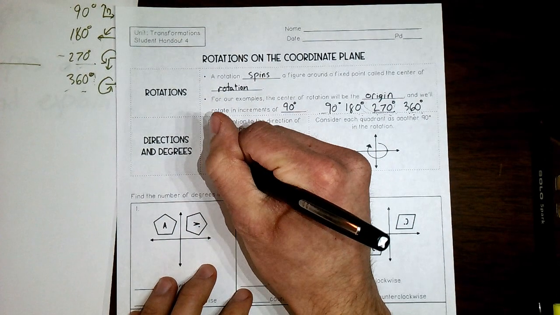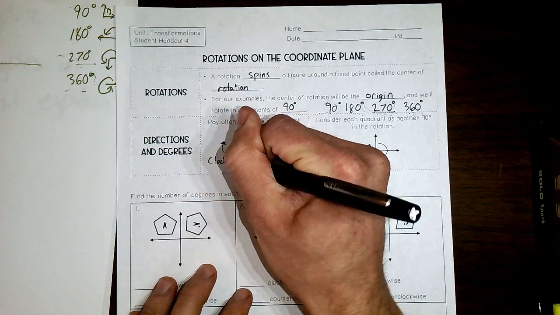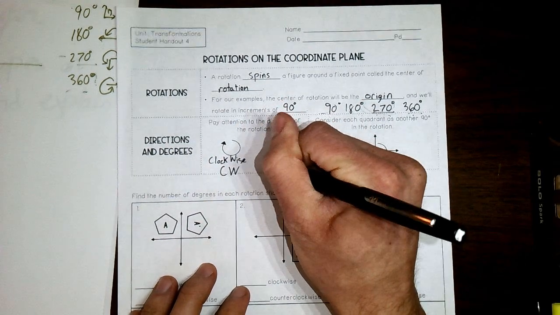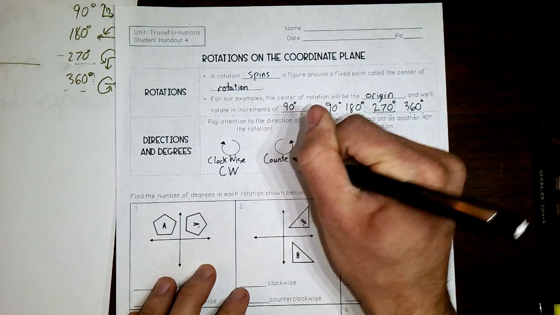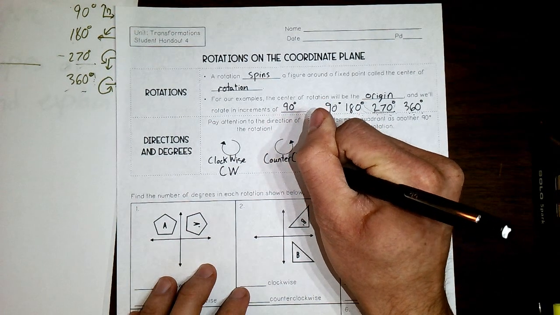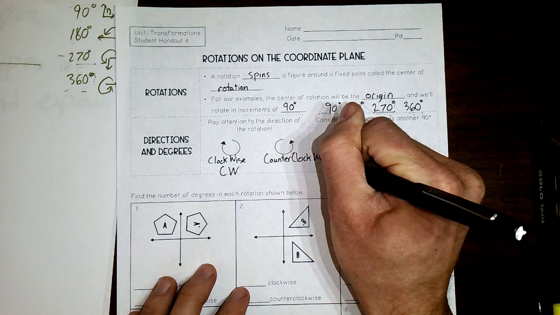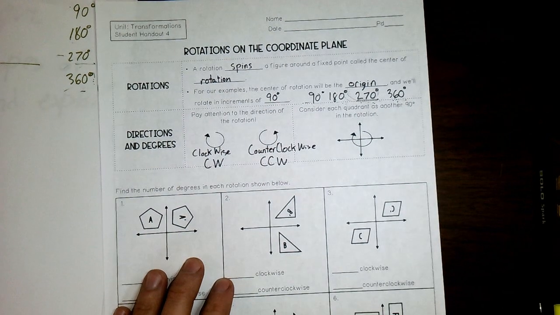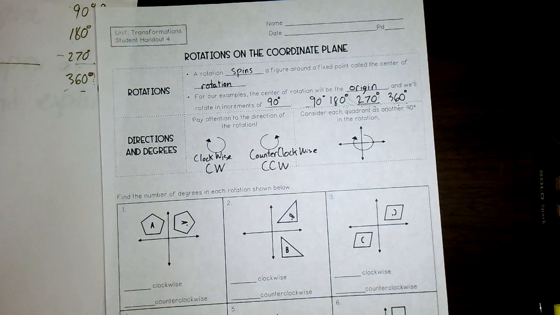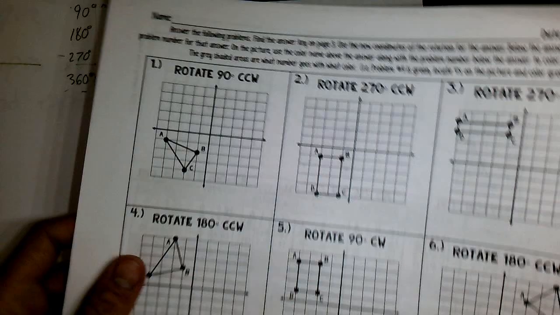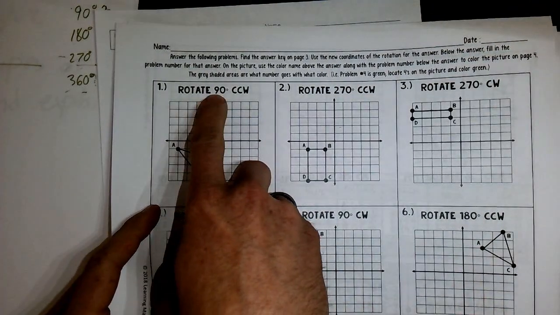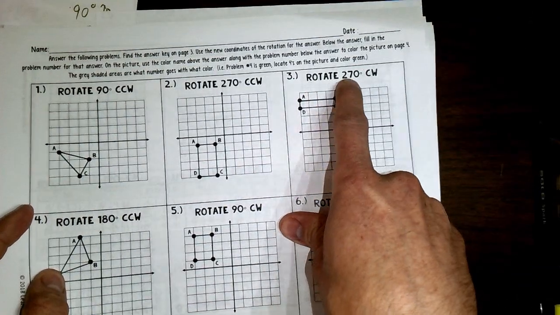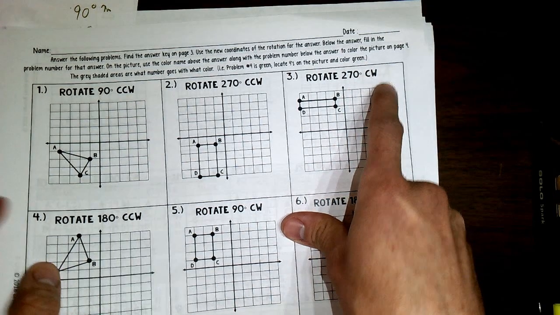So this first one is clockwise. I'm going to capitalize the W just because normally you see it abbreviated CW, and then counter. What does counter mean? Against. Counterclockwise, which you'll see abbreviated CCW. For example, on this packet, which I may or may not give you for Friday, it'll say rotate 90 degrees counterclockwise, or rotate 270 degrees clockwise. Those are the two options.